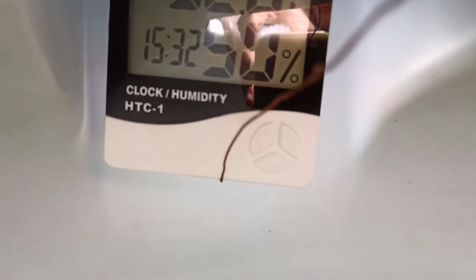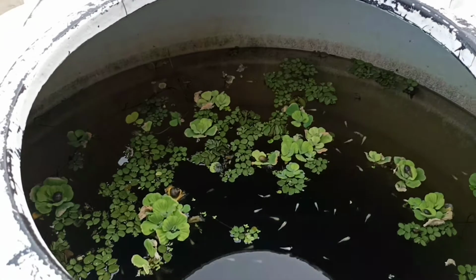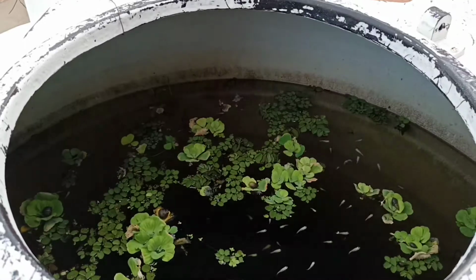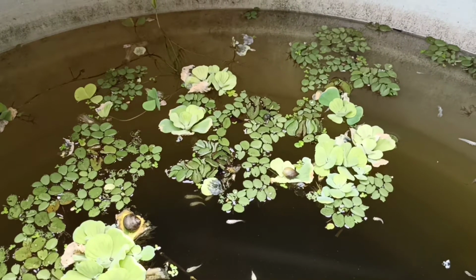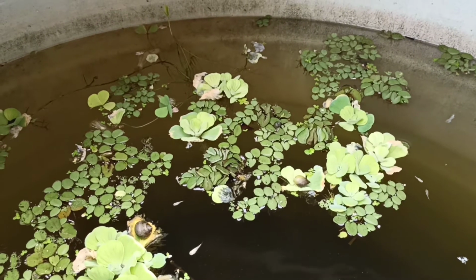And then humidity is 50%. Humidity doesn't matter because this is water. So this is the open top of the tank. Can you spot this? The sunlight is very much available for the growth of the algae. So the algae is a costless, priceless gift for the fishes to grow and breed.